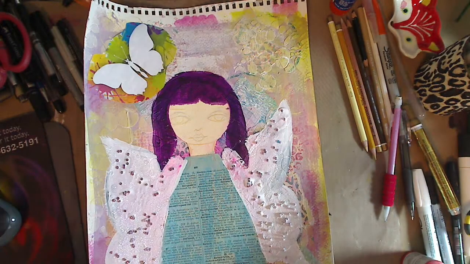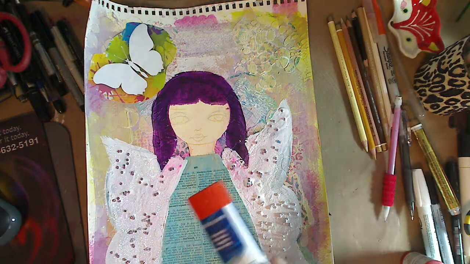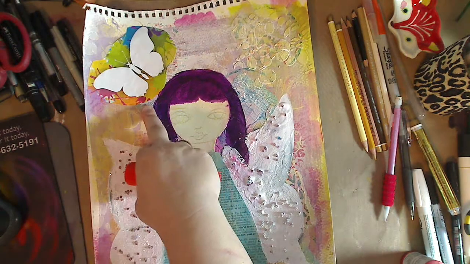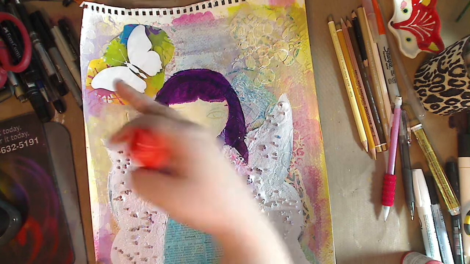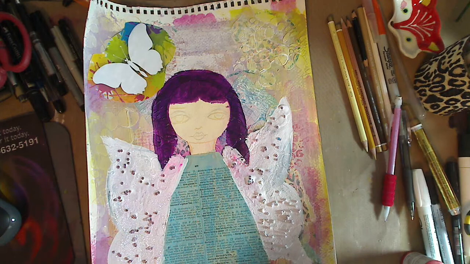Now you can see here a little of the whites coming through. I don't care. It just adds more depth. And I glued her on there with a glue stick. The reason I used a glue stick was because these are archival, and not that you have to use a glue stick, but I didn't know how it would react with the white wet glue, whether it be Mod Podge or whatever.